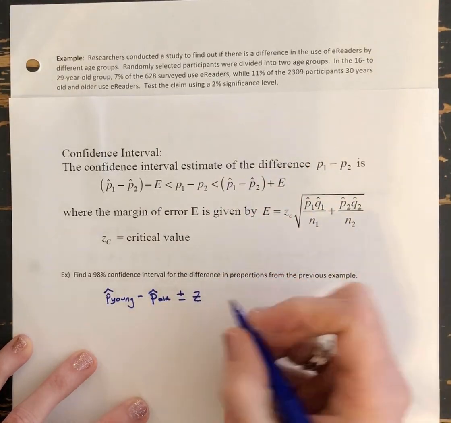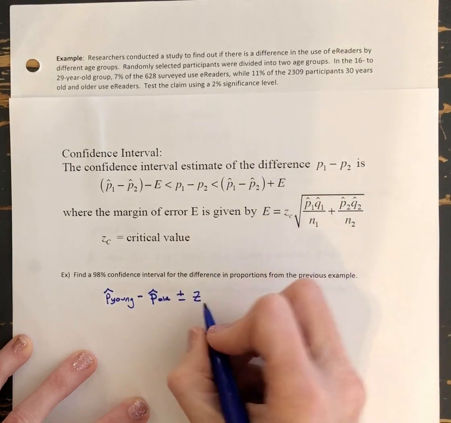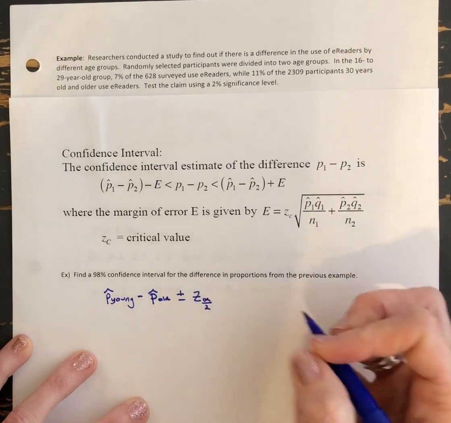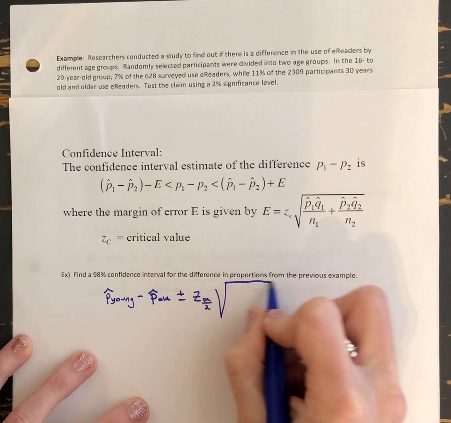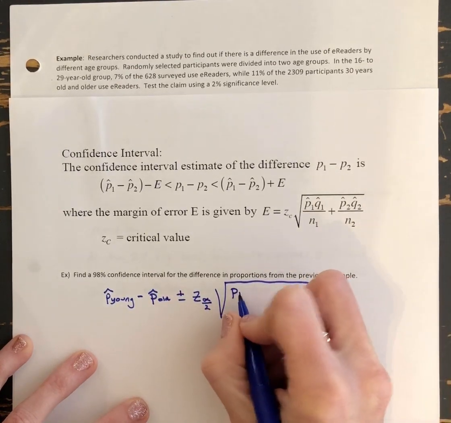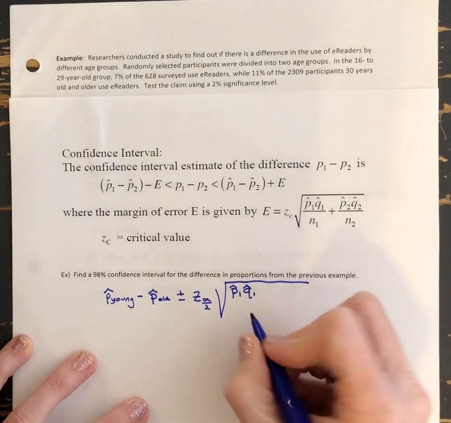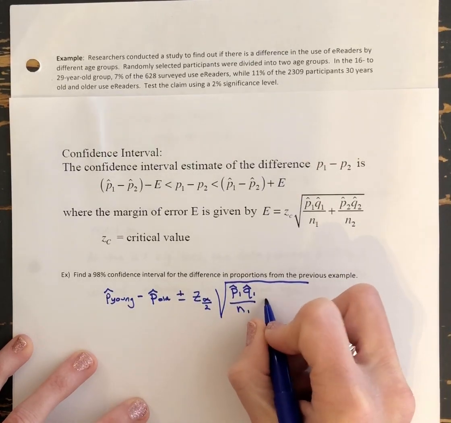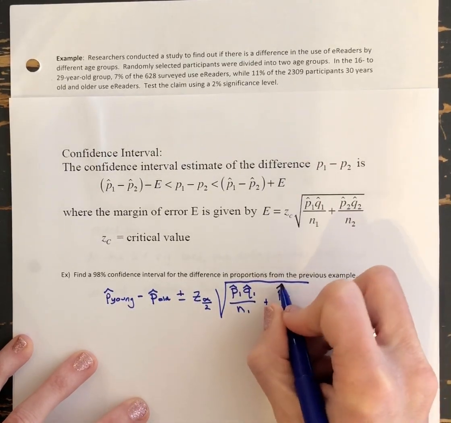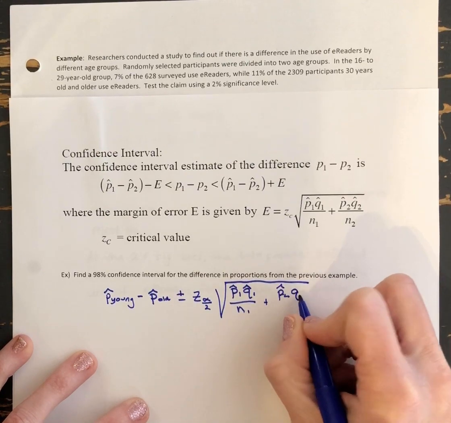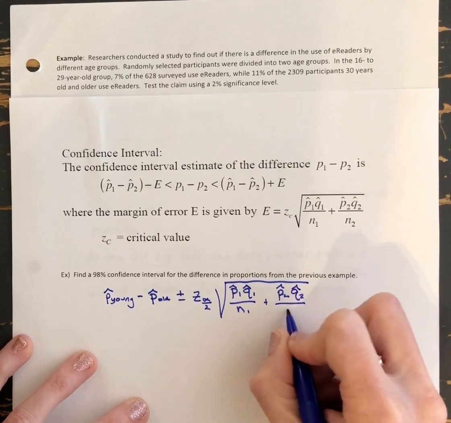So that's Z sub C, where C is our critical value. Basically, that's our Z sub alpha over 2, times the square root of P1 hat Q1 hat over N1, plus P2 hat Q2 hat over N2.